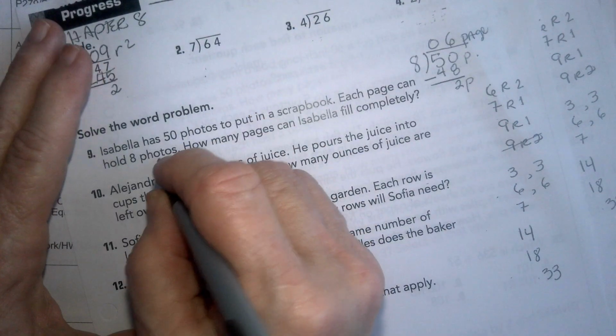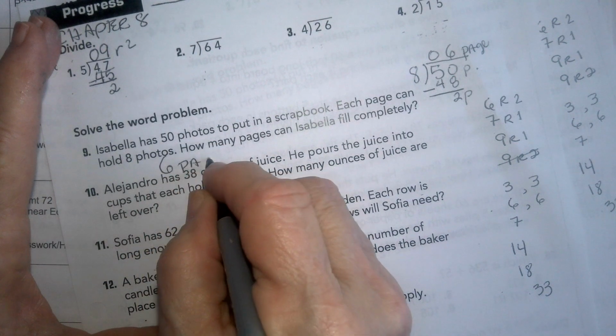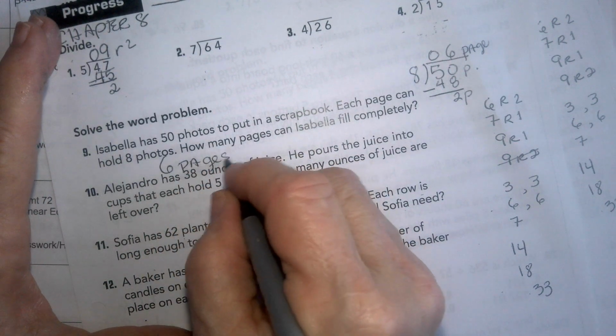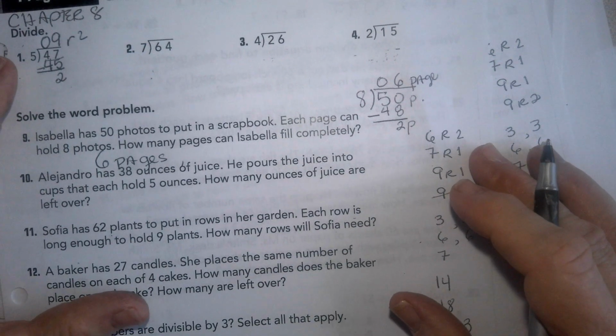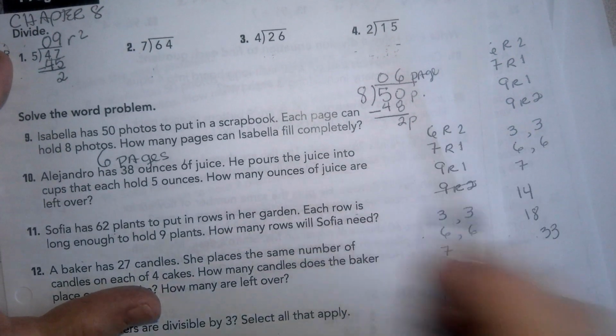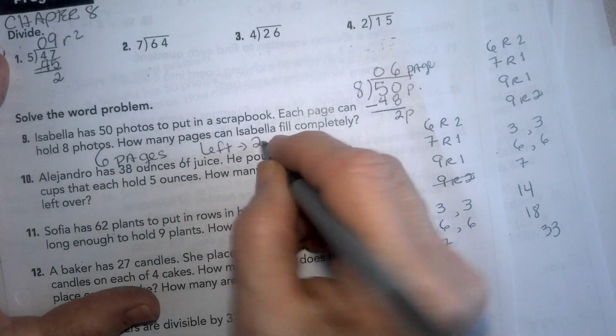So how many pages were filled completely? 6. So I'm going to add on a little question here. So 6 pages were filled completely. Then how many photos are left over? 2. So I'm going to put that 2 are left.